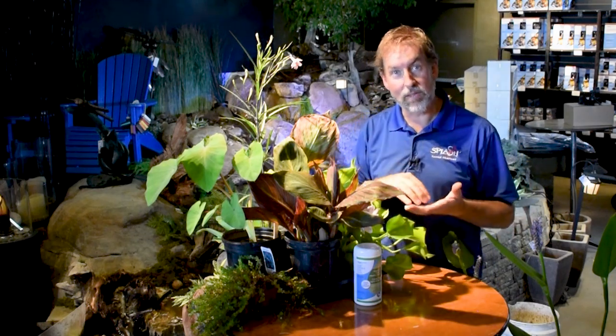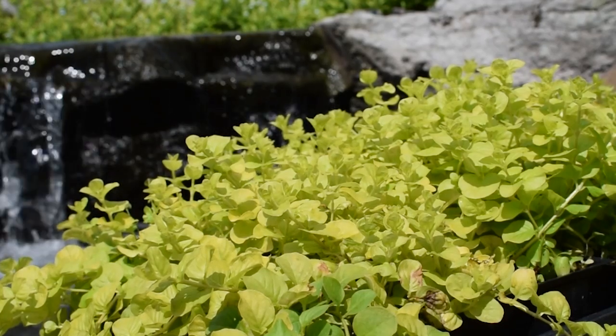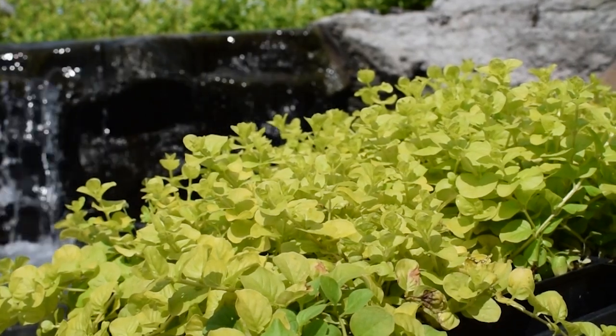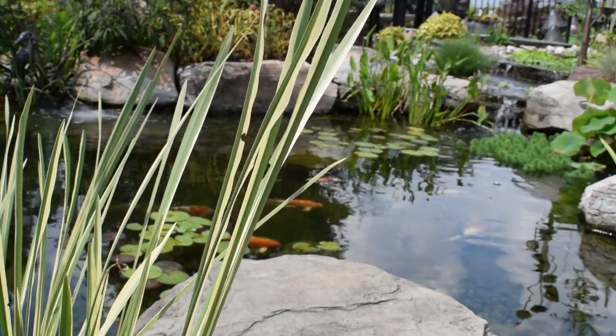So, in essence, what I'm saying is variety of plants in the pond will really help reduce stringy, fuzzy type algae, while at the same time making the pond look awesome, making the pond look beautiful. So add as many plants as you can into the pond.